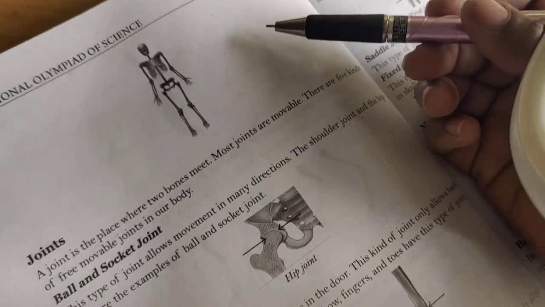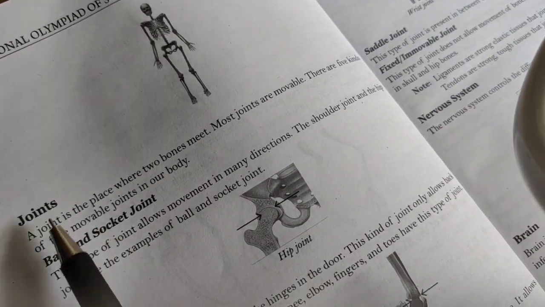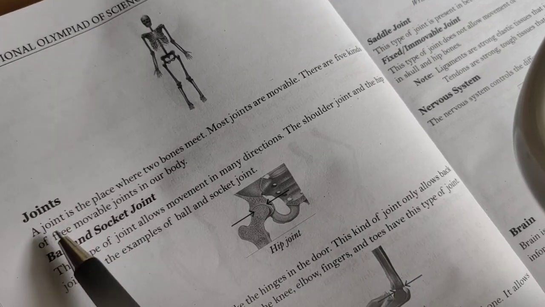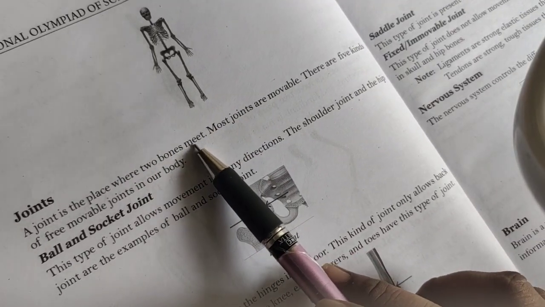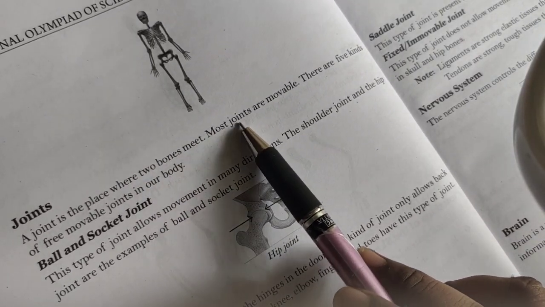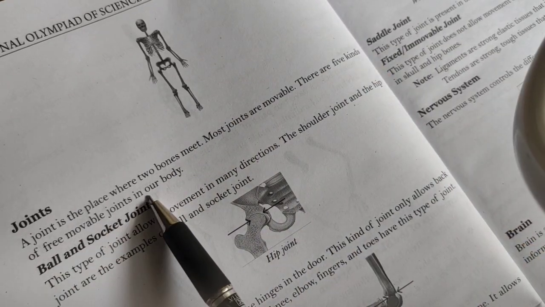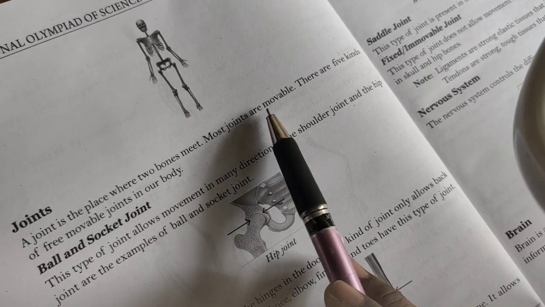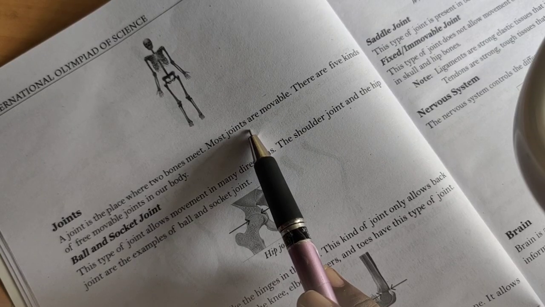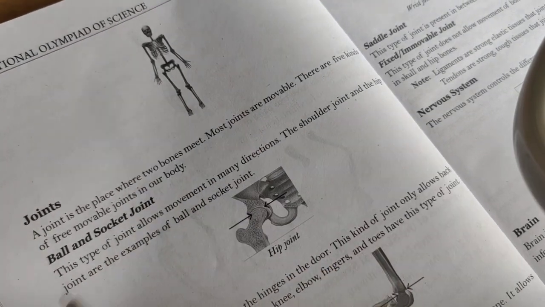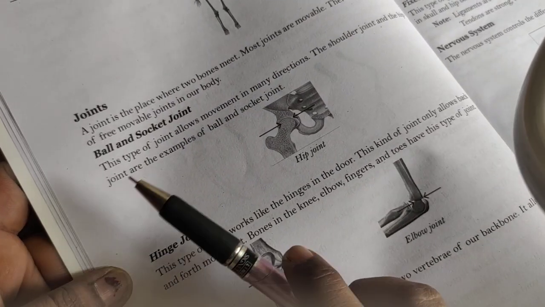This is the complete skeletal system. Here it involves joints. A joint is a place where two bones meet. That particular point where two bones meet is called a joint. Most joints are movable. There are 5 kinds of freely movable joints in our body. Which are they? Let us see.